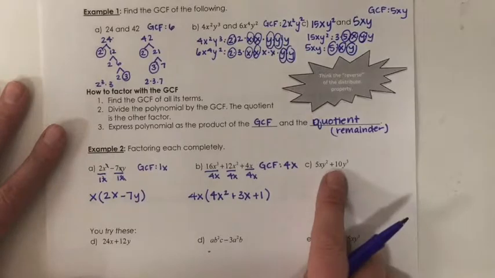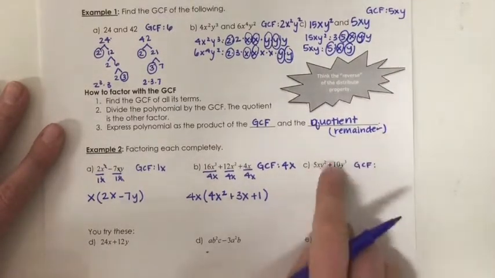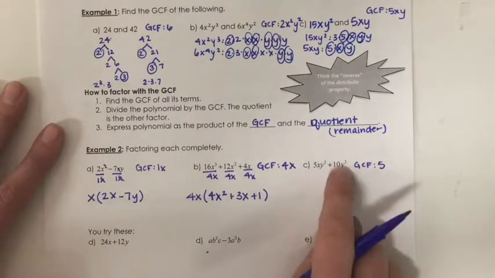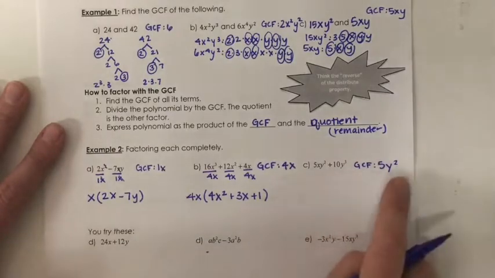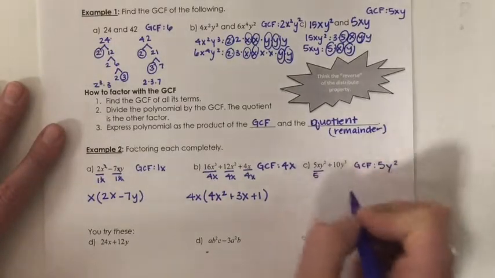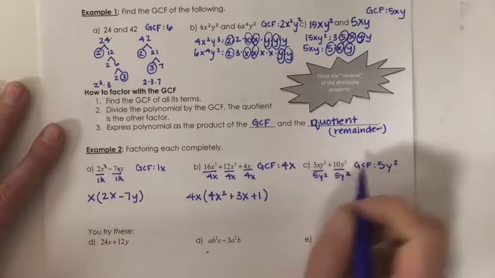Okay, let's look here. You want to think about what's your GCF. I've got a 5 and a 10, so my GCF definitely has a 5 in it. There's no x in this one, so we can't have x. I've got y squared and y cubed, so y squared is the biggest one in common. So you're dividing each of these by 5y squared.